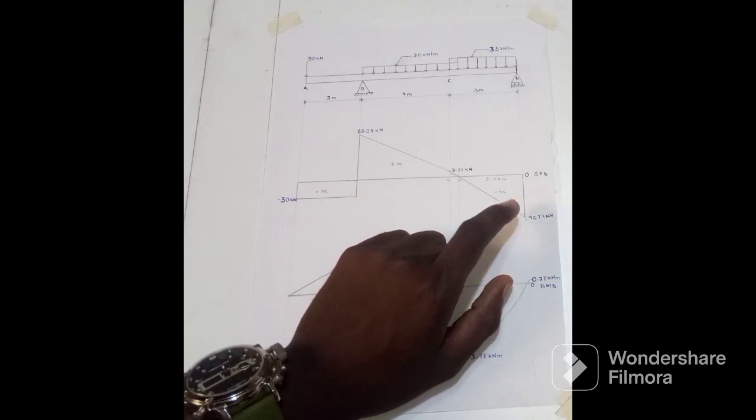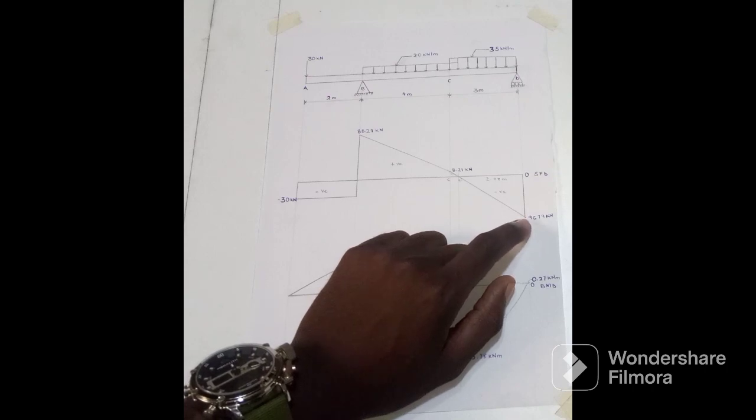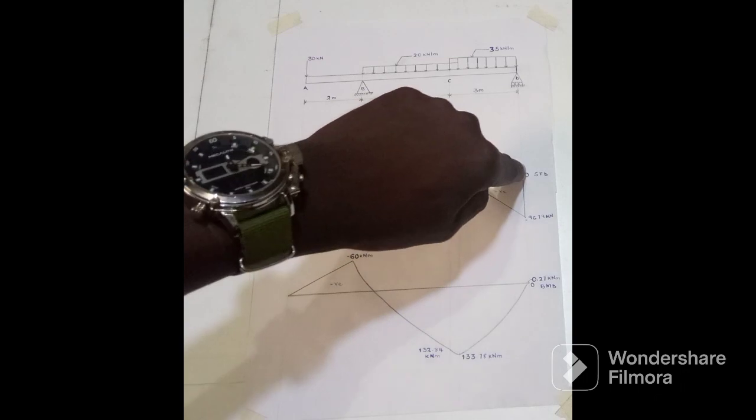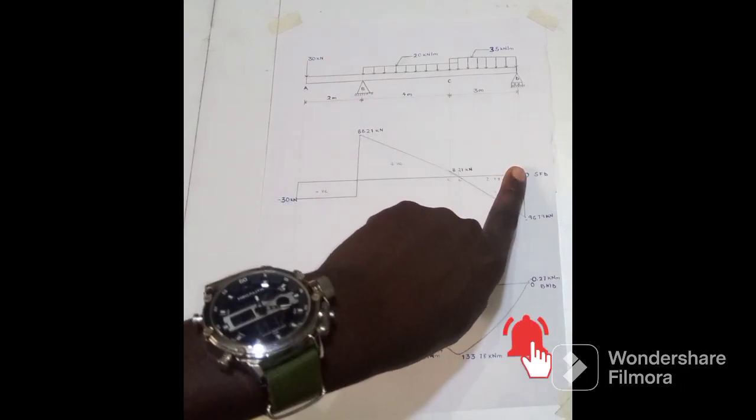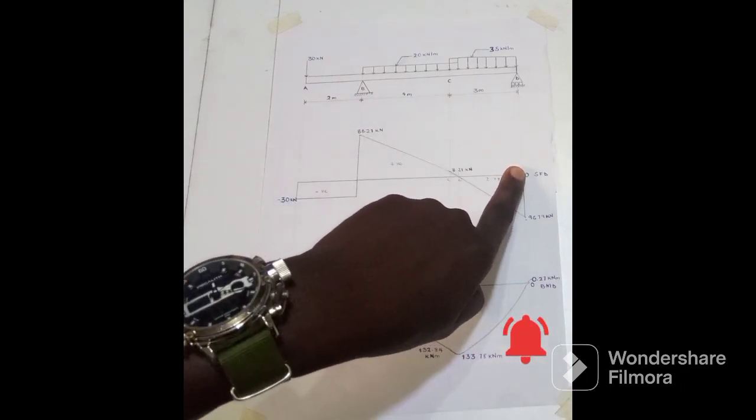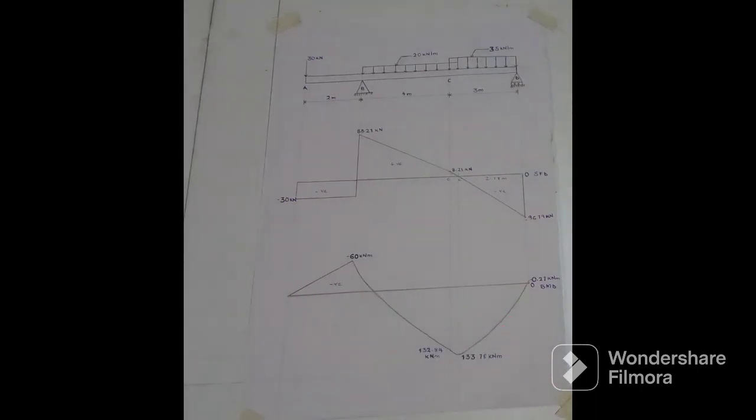So we take negative 96.79 plus 96.79, which is going to bring us back to zero. With this done, we know that our calculations for the reactions are right. We can now go ahead and draw the bending moment diagram.